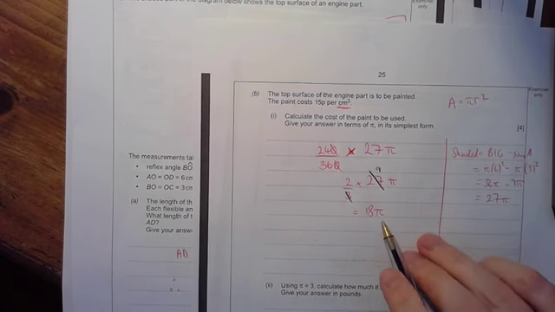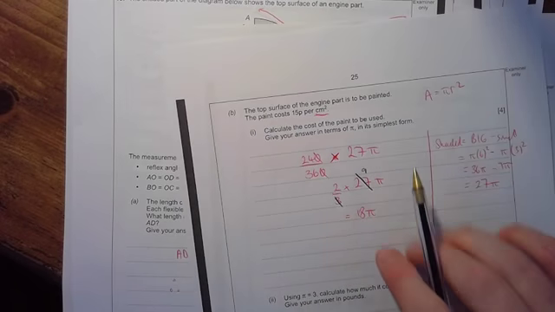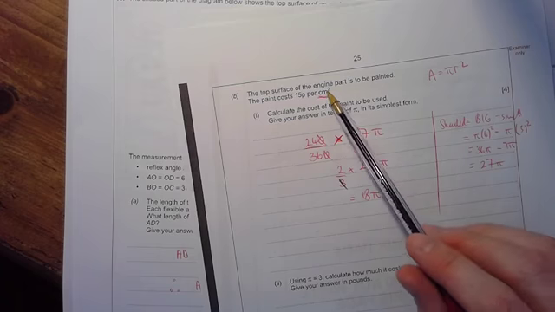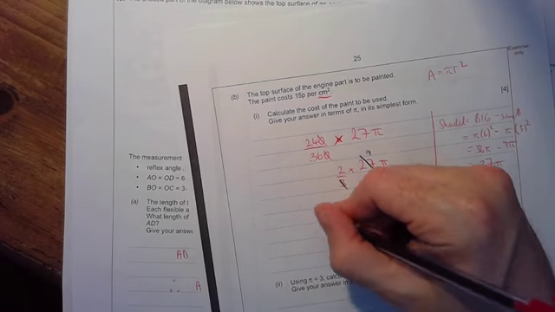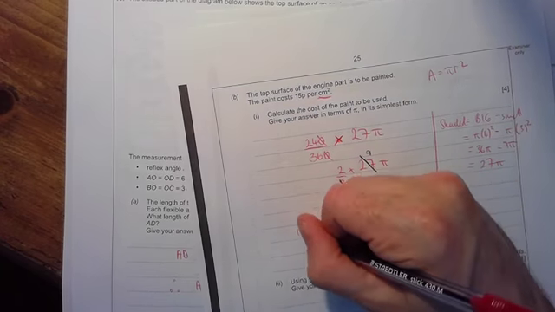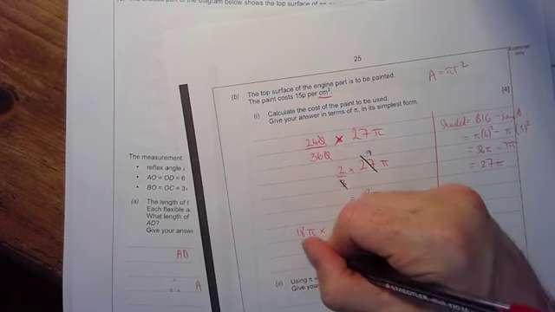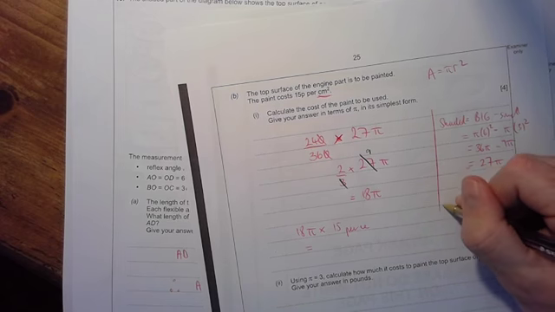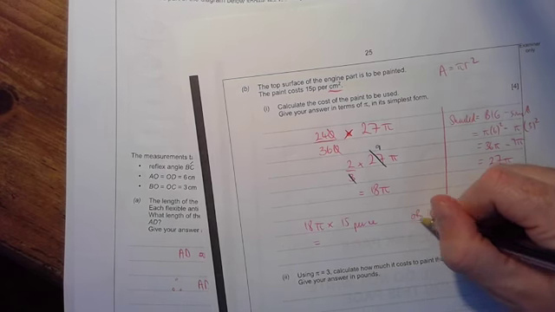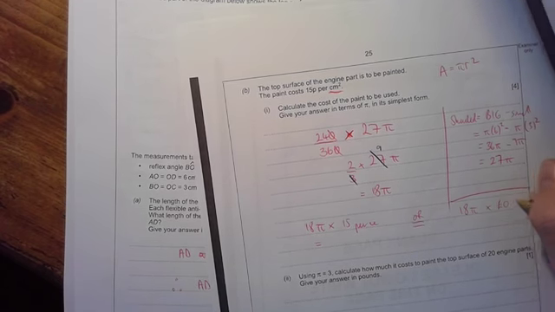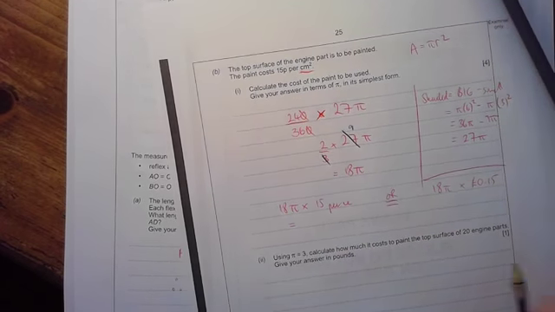Now that's going to give me the area in centimetres squared. And then I know that every centimetre squared costs 15 pence. So I might turn that into pounds. So I could say it's either 18 pi times by 15 pence and work out that way. In fact, actually, that probably is easier. Or I could have done 18 pi times by like 0.15, which is maybe not quite so obvious.